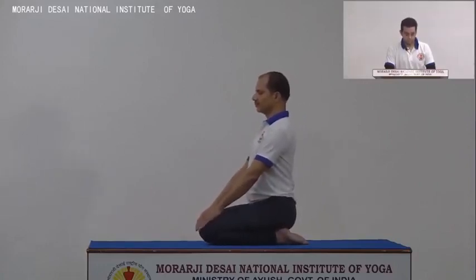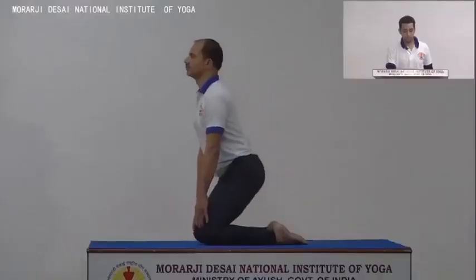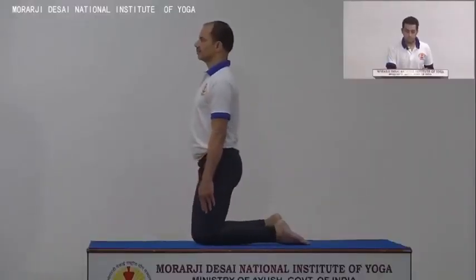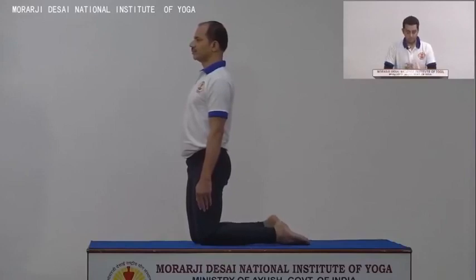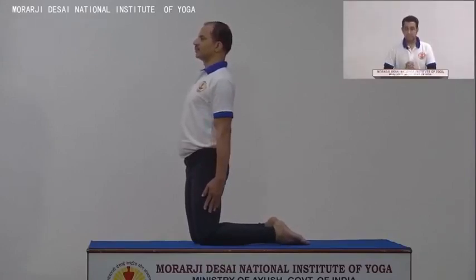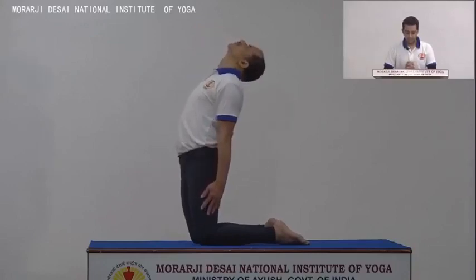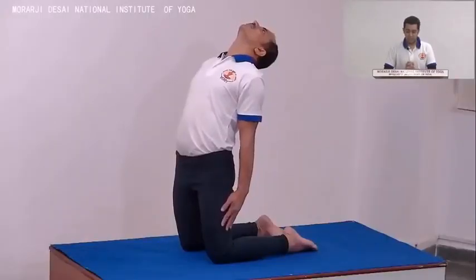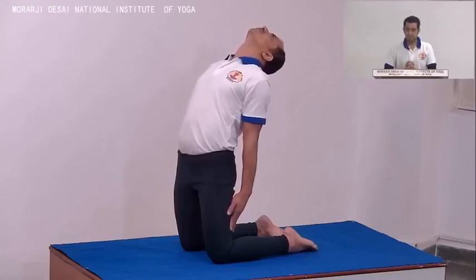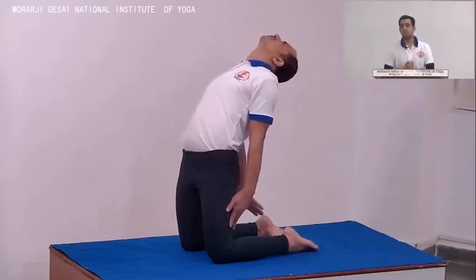Now, we will do Ushtrasana. If anyone has too much back pain, please avoid this practice. You can repeat the Ardha Ushtrasana. For Ushtrasana, again come up to the kneeling position. Knees and feet apart. Inhale, bend backward and extend the neck. Extend the hands backward and downward. Exhale, place them on the respective heels. Place your hands on the heels.